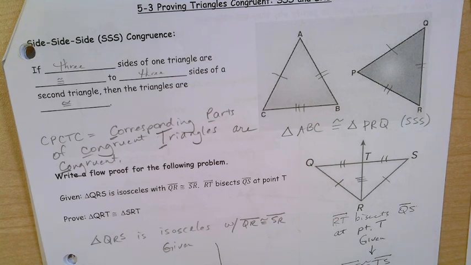So yesterday we talked about how triangles, or polygons in general, are congruent when all their corresponding parts are congruent, all their corresponding sides and all their corresponding angles. What we're going to talk about today is that there are shortcuts that you can use to prove triangles congruent. Just keep in mind these are shortcuts. You don't have to prove every single pair of angles and every single pair of sides.